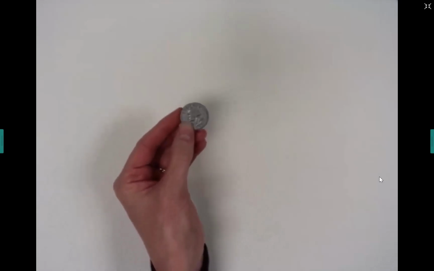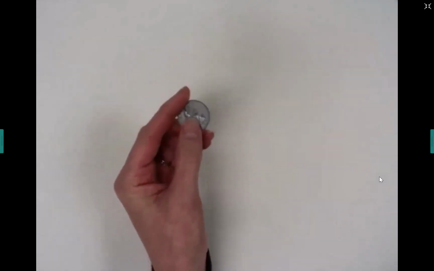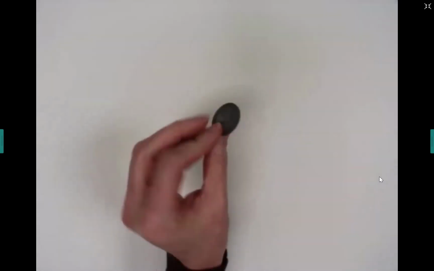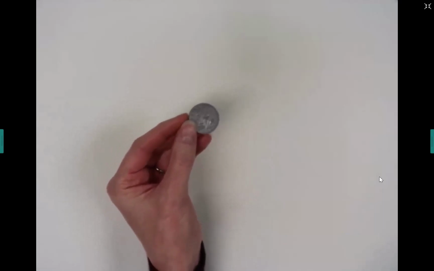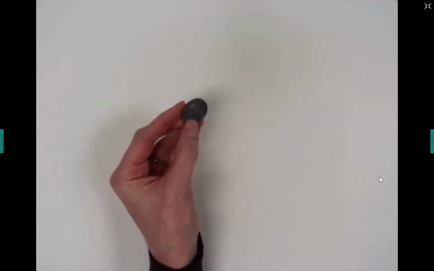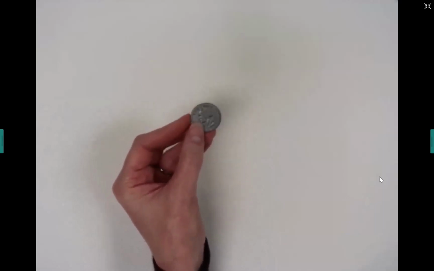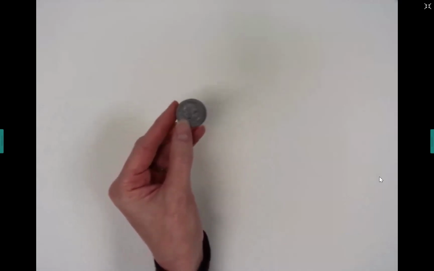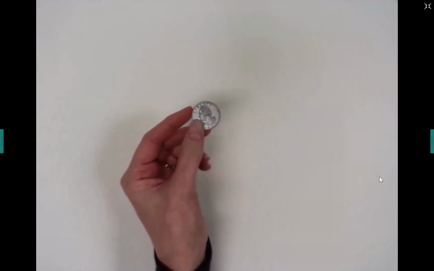When introducing it, we want them to have a quarter that they can touch and hold and look at and start noticing all of the attributes. We want them to see that a quarter is round, it is silver, it's a larger coin than the pennies, nickels, and dimes.